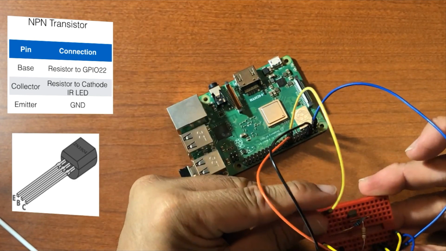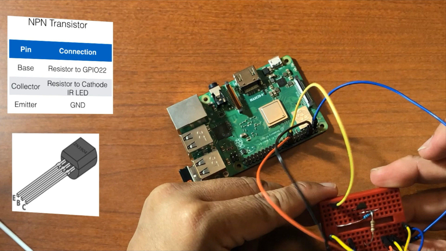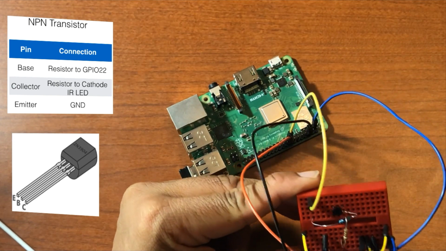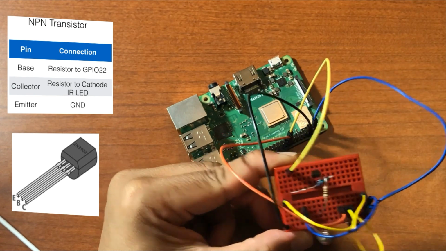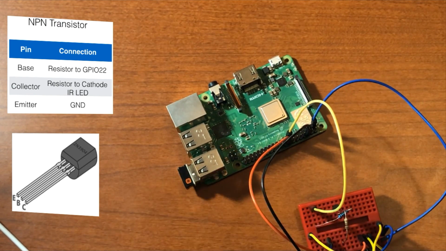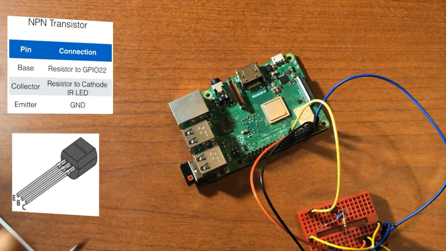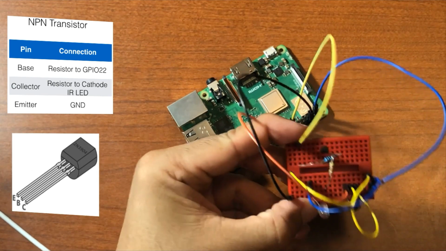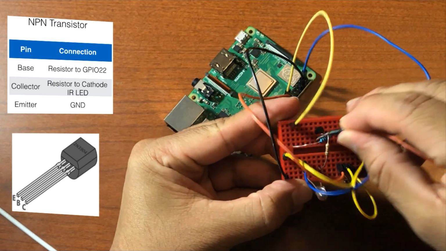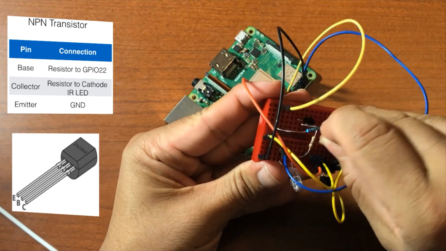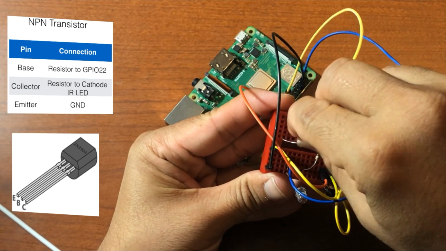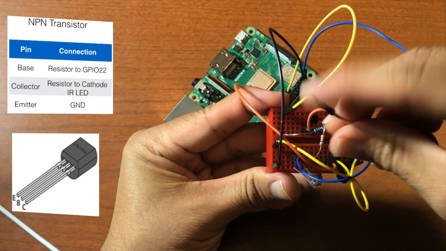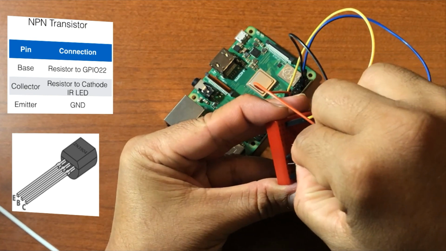And finally, for our NPN transistor, the emitter has to go to ground. That's the leftmost pin on the transistor, and it has to go to ground. So here I'm going to connect the end of that transistor, and we're going to go to ground on the end here.